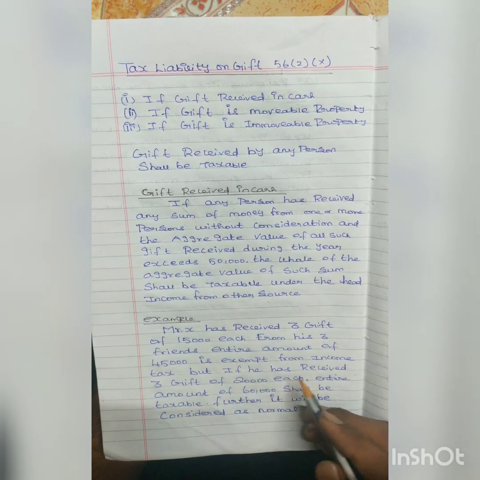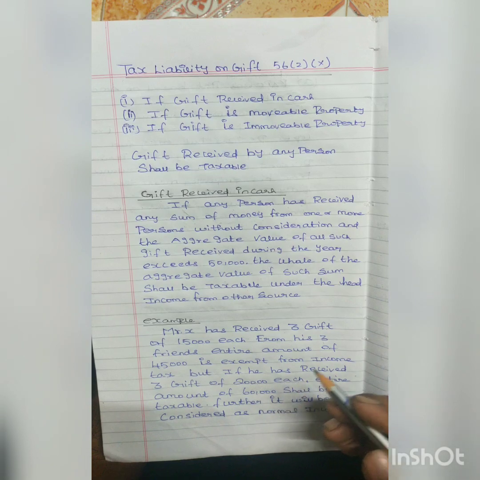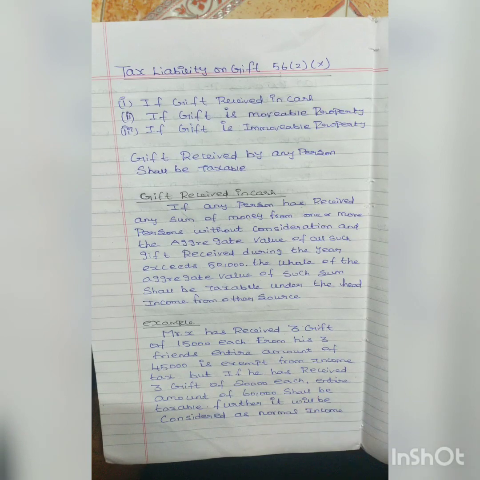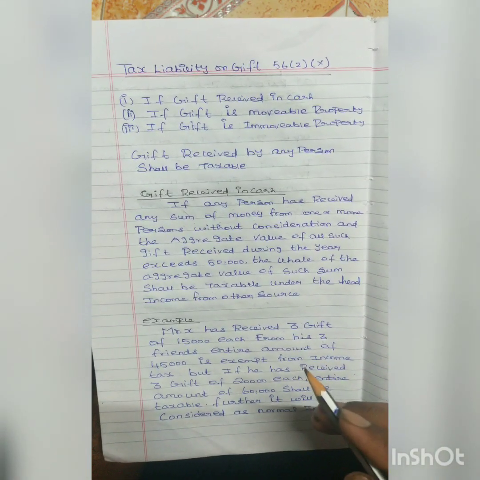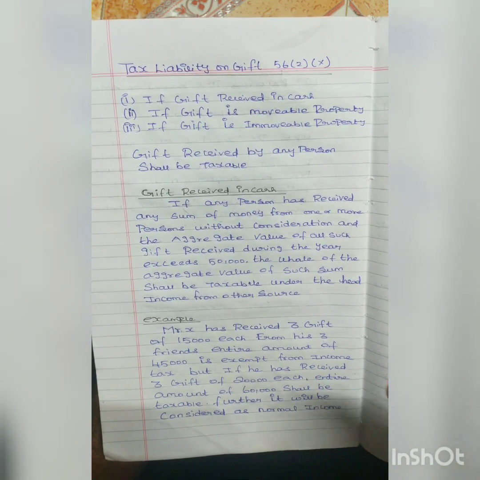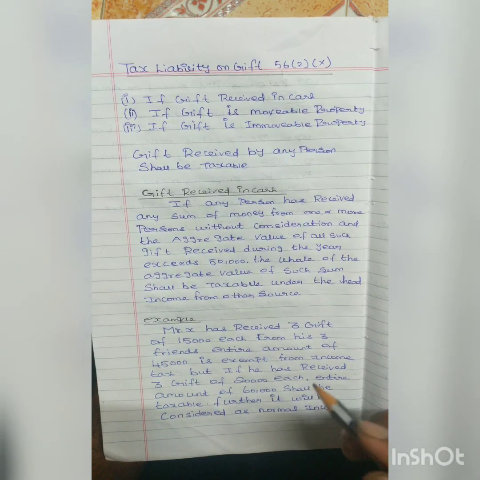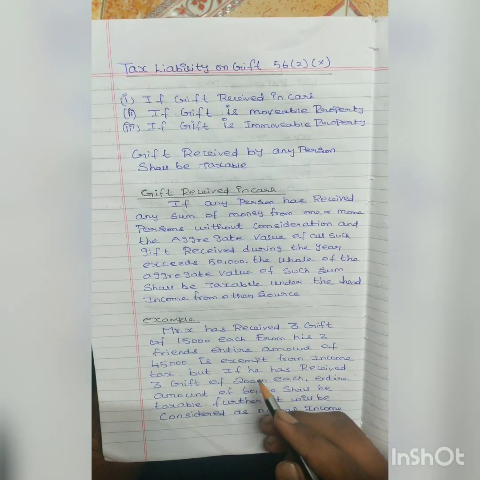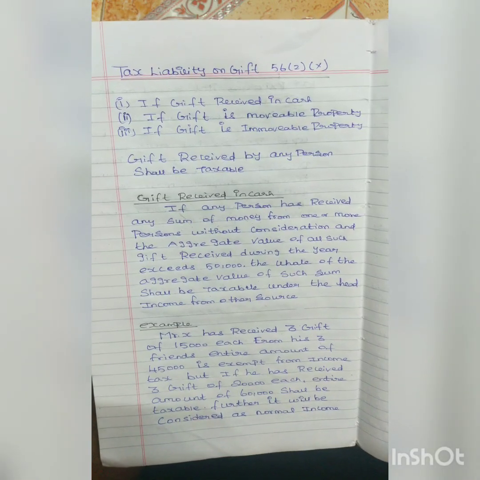But if he has received 3 gifts of 20,000 each, 20,000 into 3 will be 60,000, so it exceeds 50,000 and will be taxable. The whole amount is taxable as normal income because there is no specific tax percentage for this computation, so it will be added to the normal income we have earned and taxed on that basis. That's why, right?